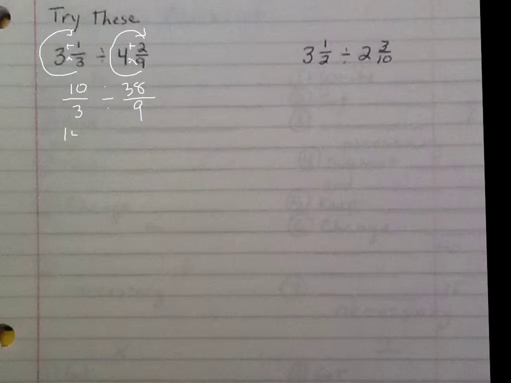So we got 10 over 3 times 9 over 38. See how we flipped this one? The denominator is now on top, the numerator is now on bottom. Now the next step is to cross cancel if you can. And here we can. So this works out really well. I'm going to switch my colors really quick. So really fast, I see 3 and 9. Those can both be divided by 3.